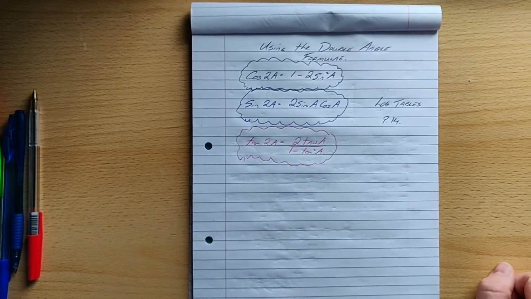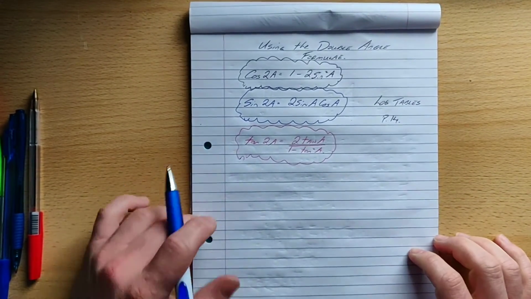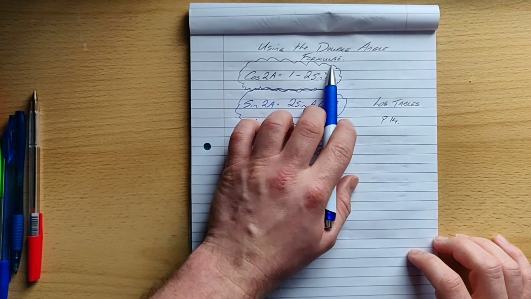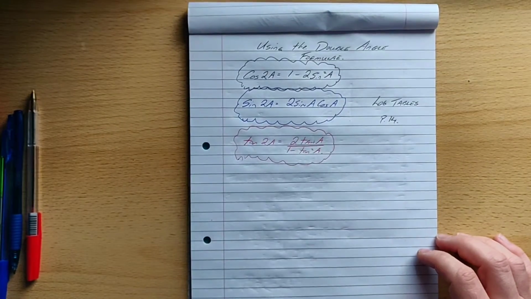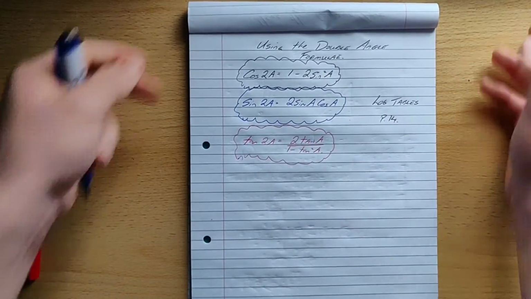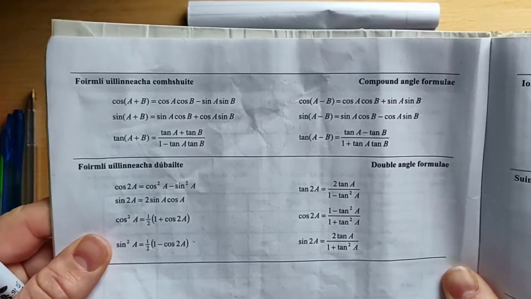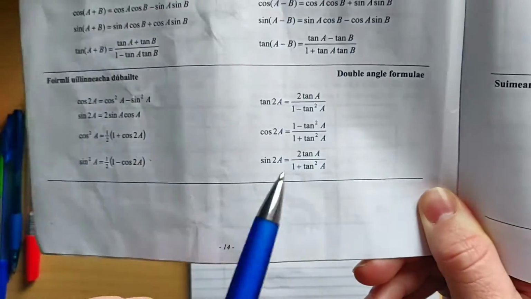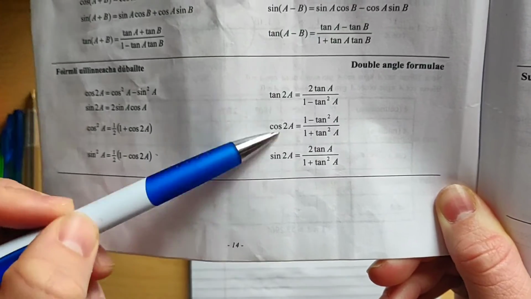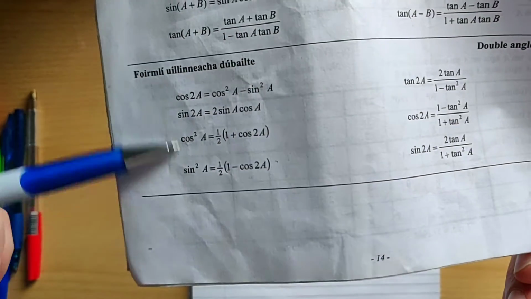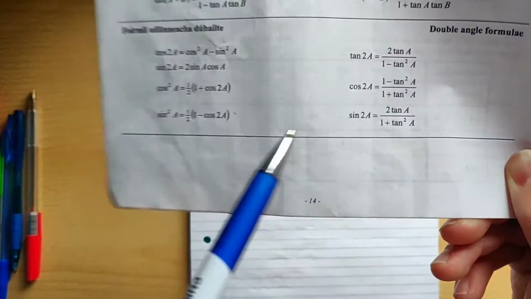Right, so now we're on to section 8.3, and it is using the double angle formula. Again, there are rules that you can use. They're in the log tables again, on page 14, so they're the ones on the right hand side. Actually, they're on the left hand side as well. It's just different forms of the same thing, so you can write it in different ways.